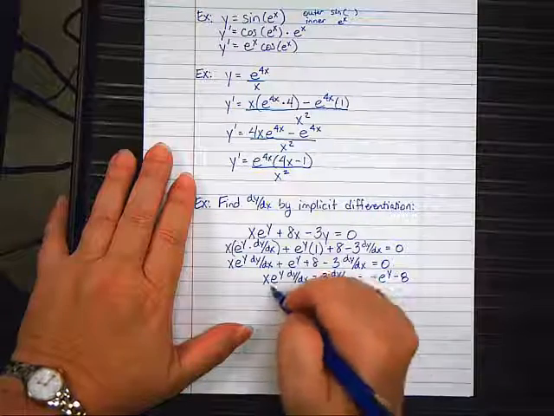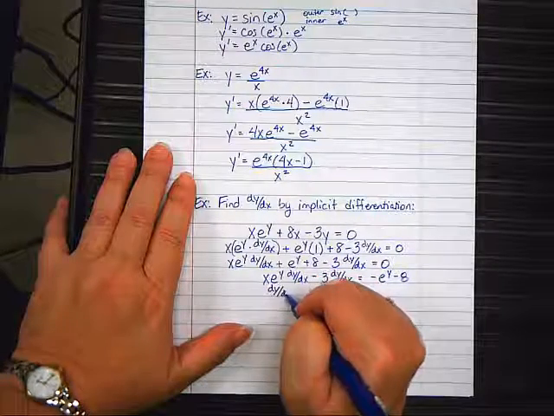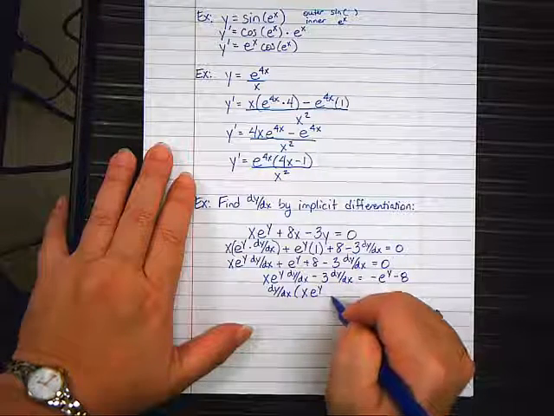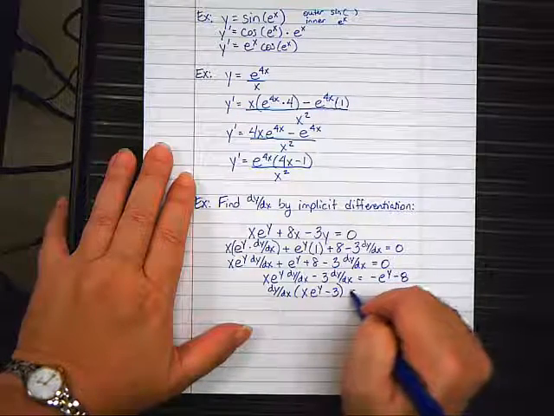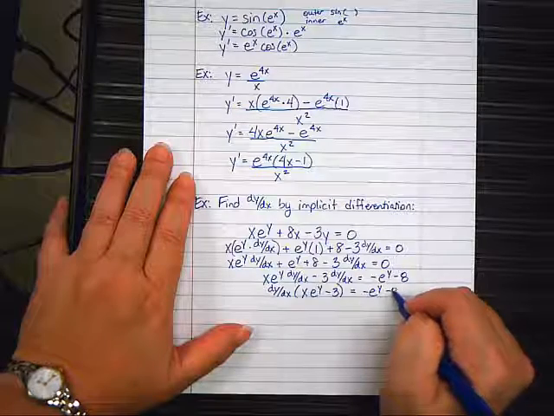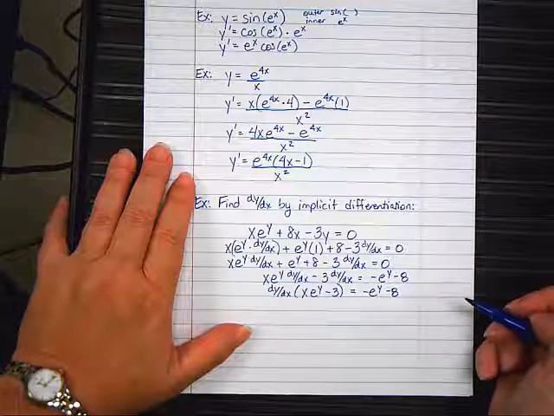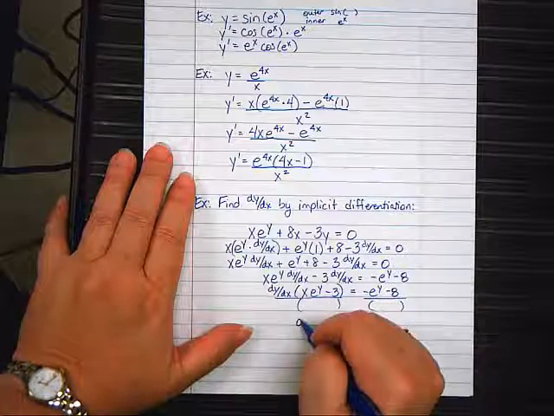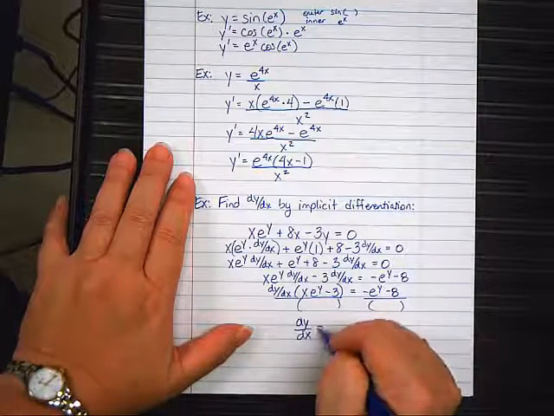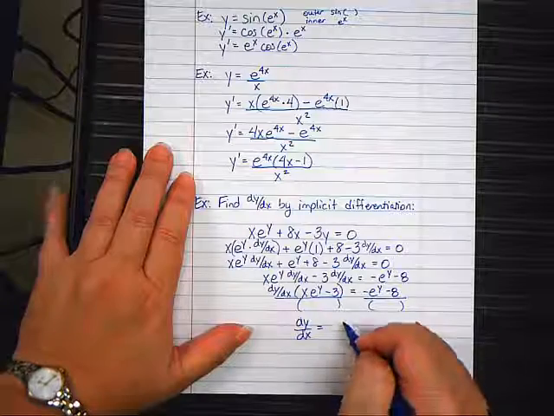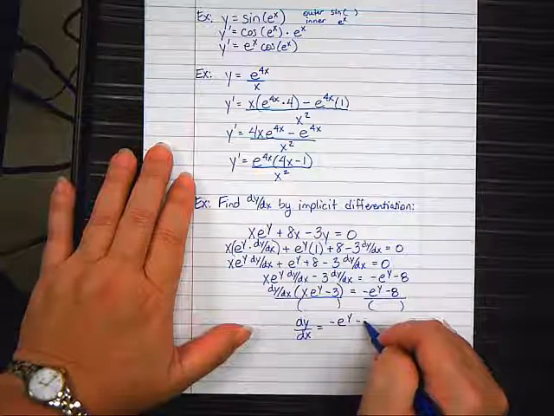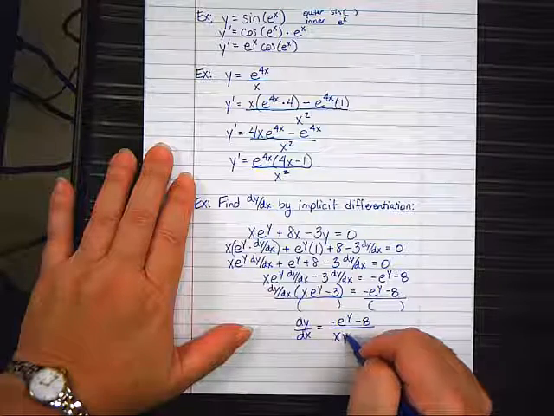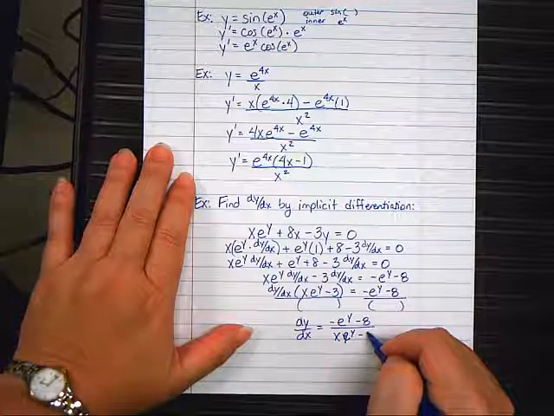Take out the dy dx's next. Dy dx parentheses x e to the y minus 3 equals negative e to the y minus 8. And then you divide off the parentheses. So dy dx equals negative e to the y minus 8 over x e to the y minus 3.